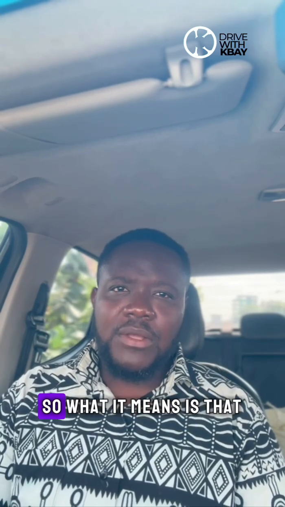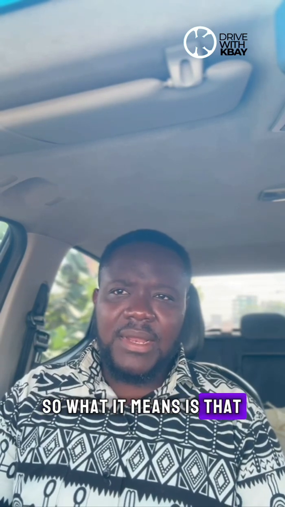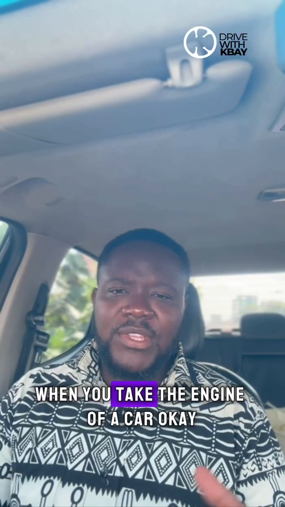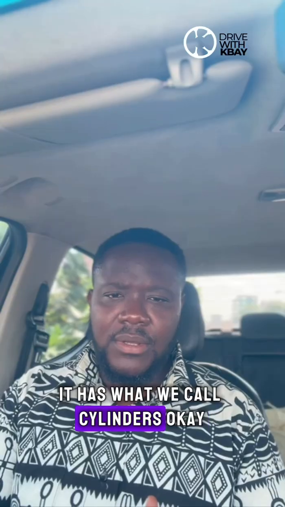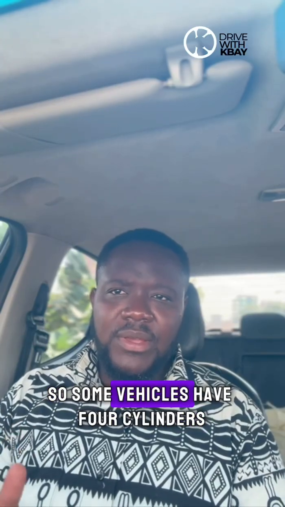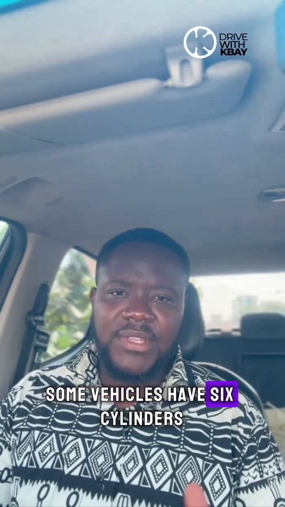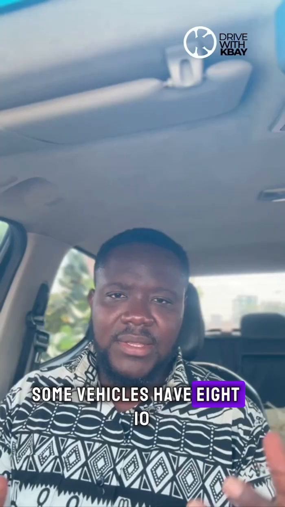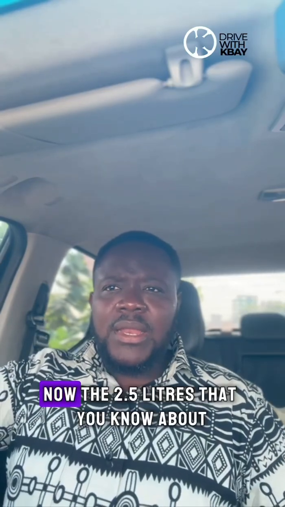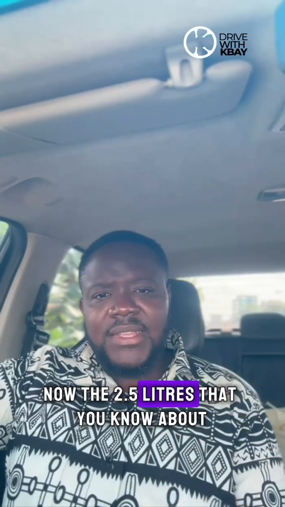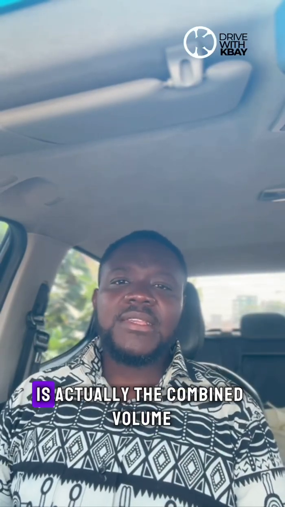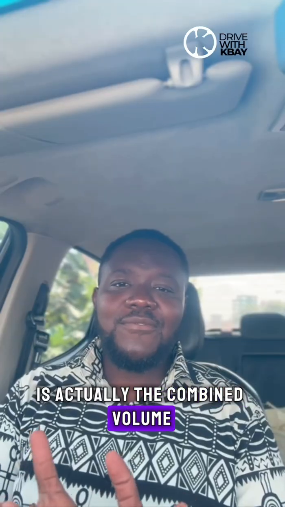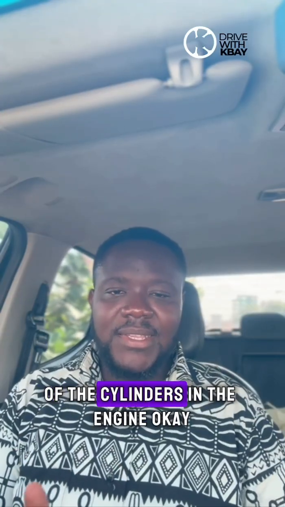The engine of a car has what we call cylinders. Some vehicles have 4 cylinders, some have 6, some have 8, 10, 12, and so on. The 2.5 liters that you know about is actually the combined volume of the cylinders in the engine.